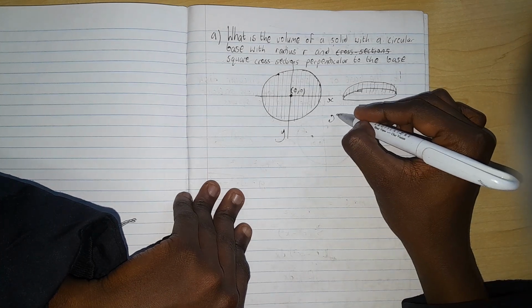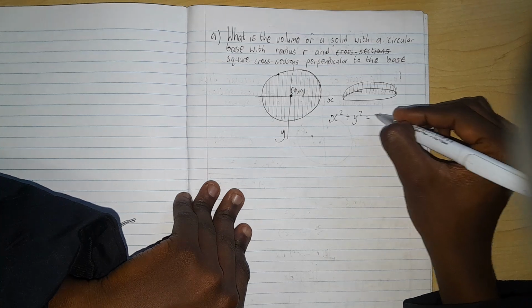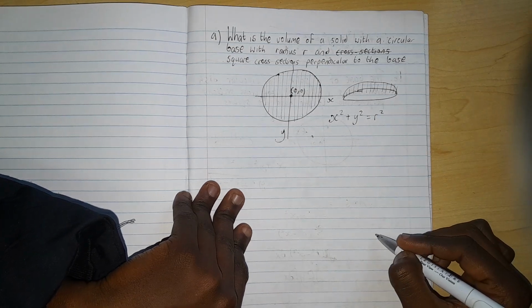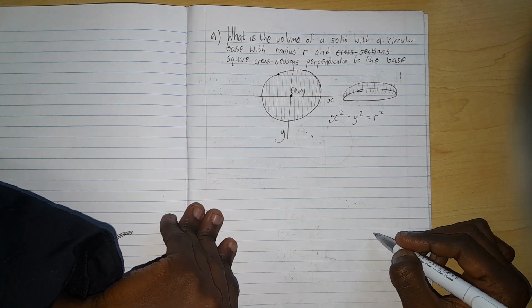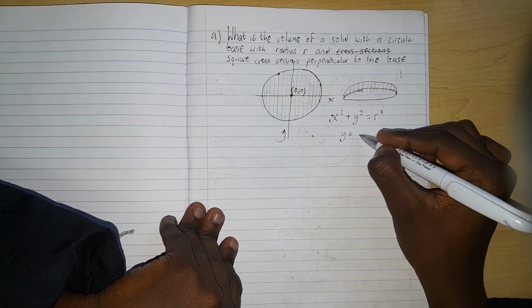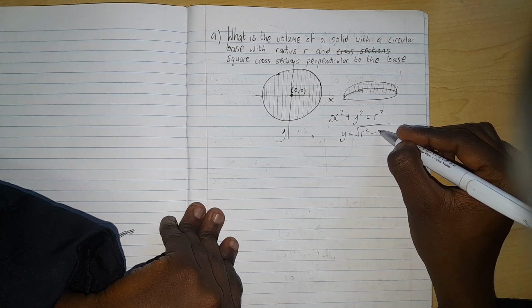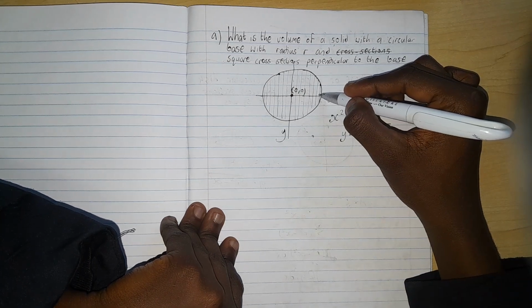And you know that the equation of the circle is x squared plus y squared equals r squared, right? So I'm going to put the formula in terms of y, because y is going to correspond to half the sides.